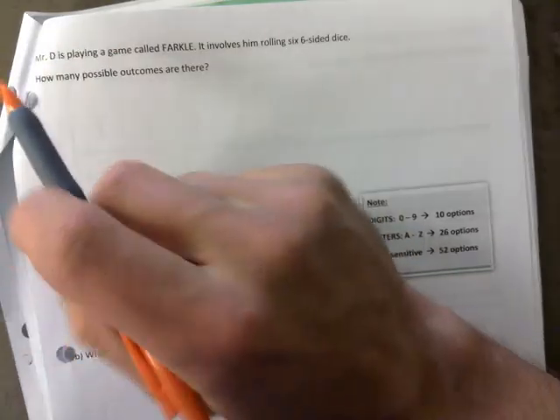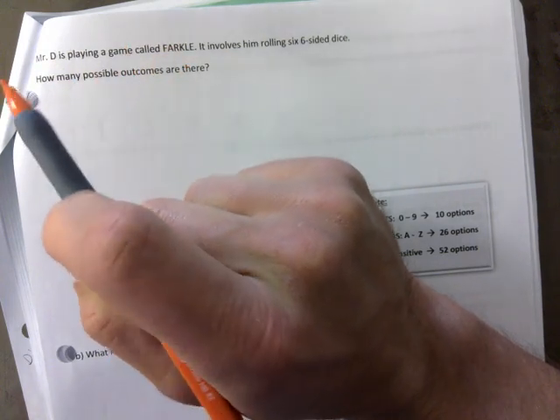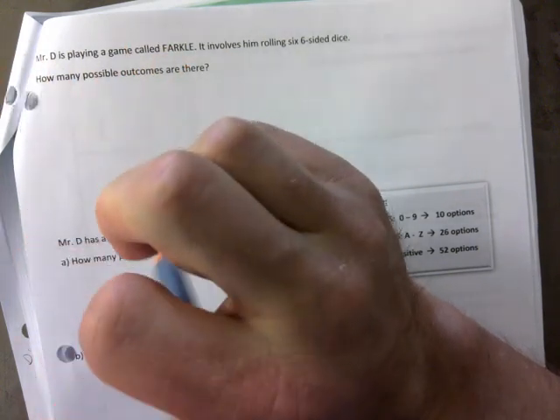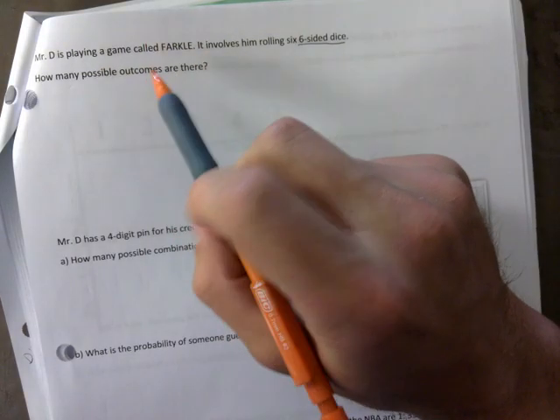Let's continue. For this example here, Mr. Dirksen is playing a game called Sparkle. It involves him rolling a six-sided dice. How many possible outcomes are there?